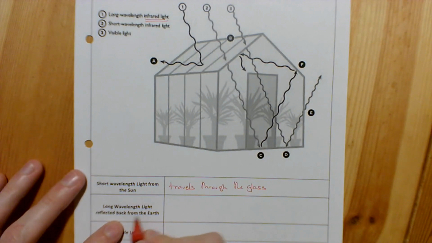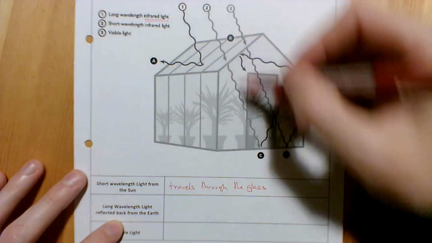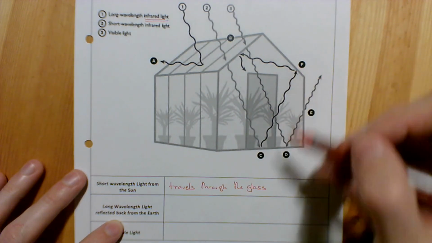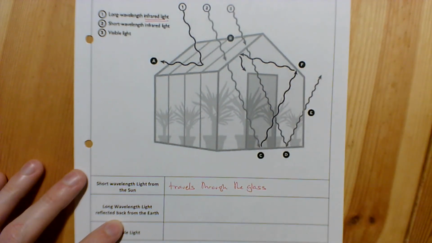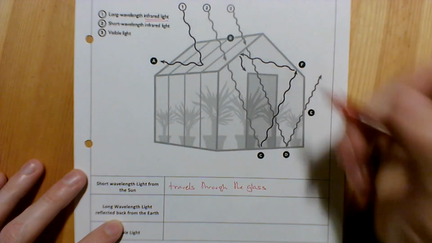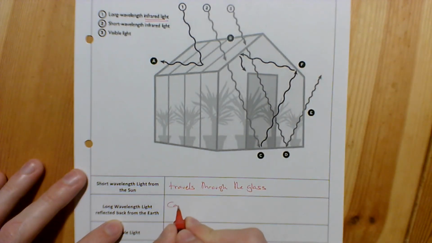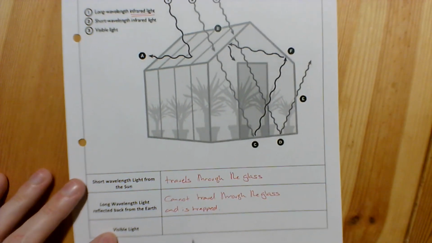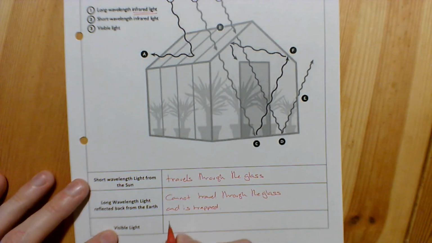The long wavelength light reflected back from the Earth, so this long wavelength that has been re-emitted back from the Earth after it's been absorbed, cannot travel back through the glass, and is trapped inside the greenhouse. The visible light can travel through the glass.